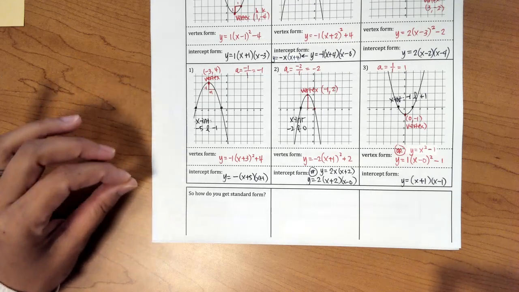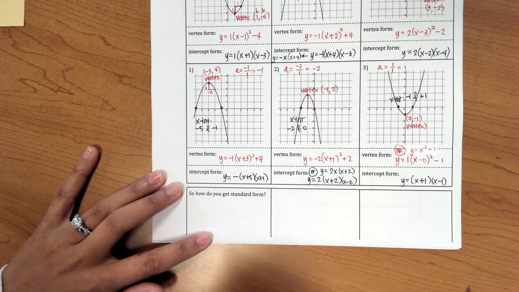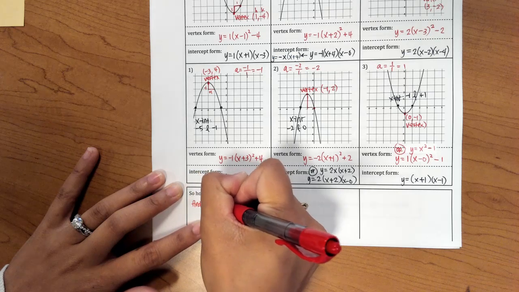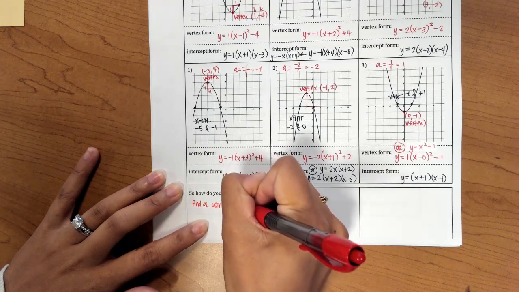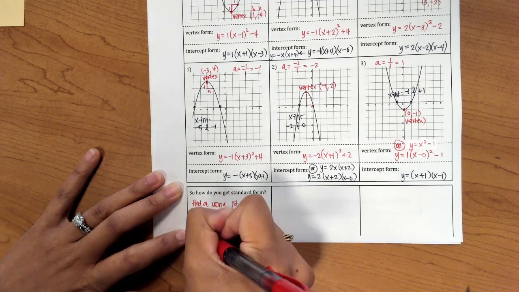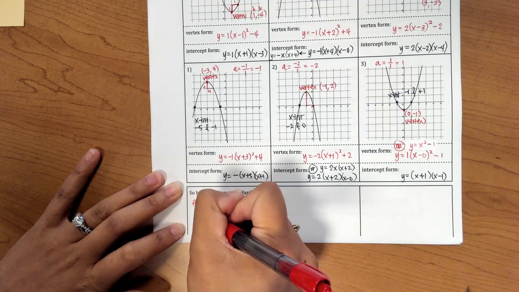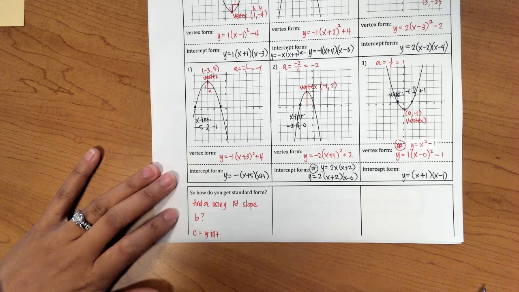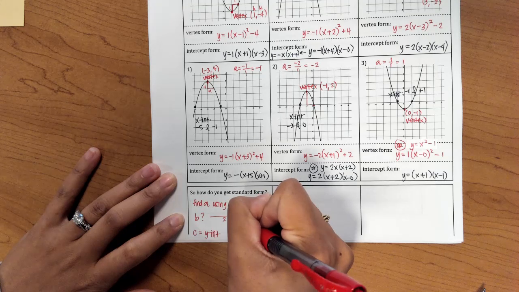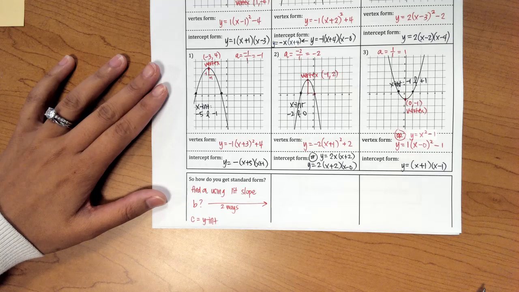So then the question is, how do you get standard form? Well, we know A. You can find A using the first slope. Okay. And we know C equals the y-intercept. But then the question is, we need to find B. Okay. So then there's 2 ways that you can solve for B. Okay, and I'm just going to show you guys these 2, and then we will go from there.